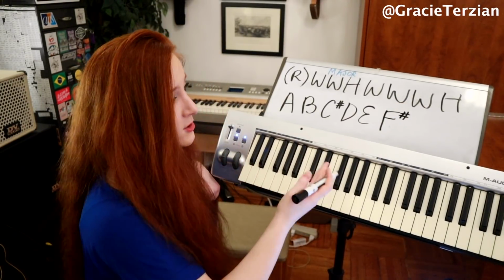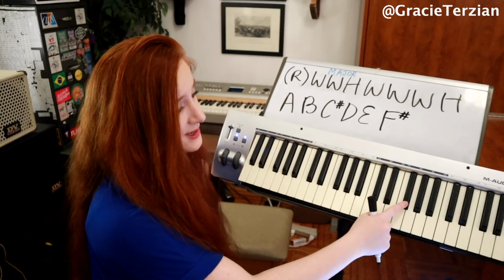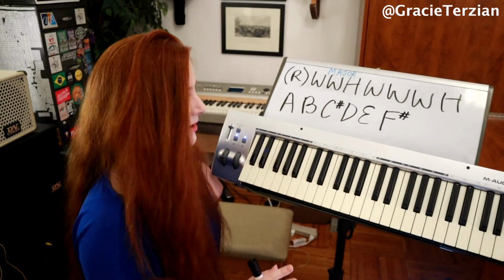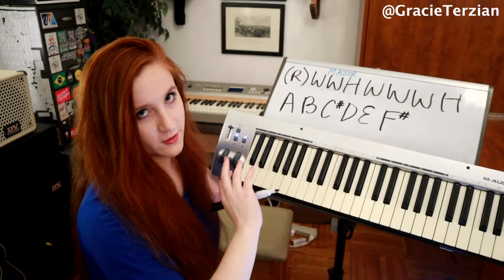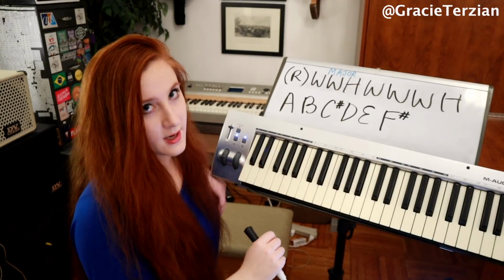And another reason why we know this is an F sharp and a G flat, by the way, is because we have a sharp earlier, and we can't have sharps and flats in the same key. So any major and minor scale, you're going to have either all sharps or all flats or none. You're not going to have a mixture of the two.